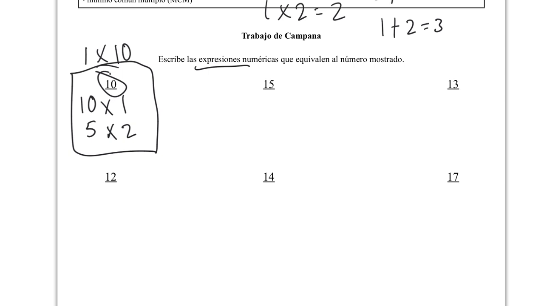10 times 1 gives us 10, and then another set of numbers that gives us 10 is 5 times 2. So notice how you have two different sets of numbers. Let me say that one more time. There's two different sets of numbers that will give you 10. Now let's do this one together.